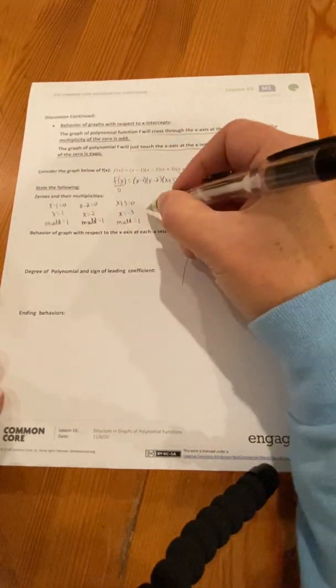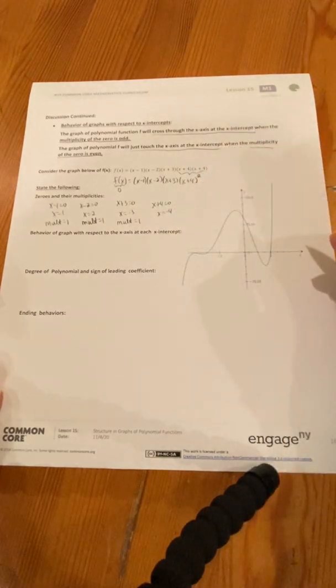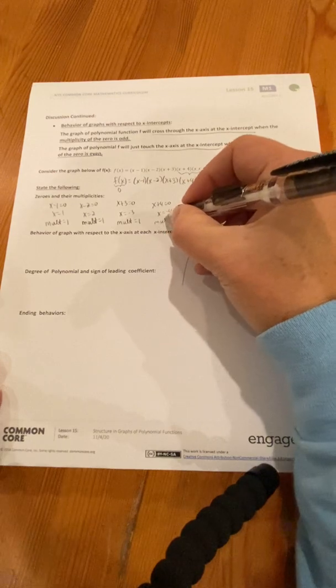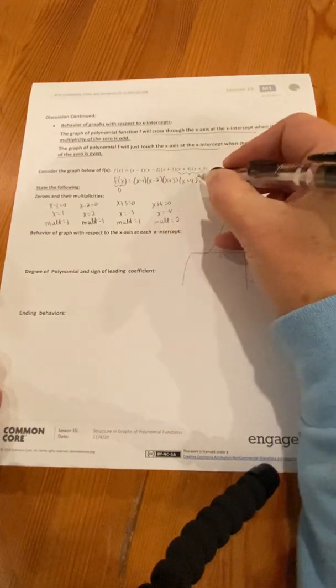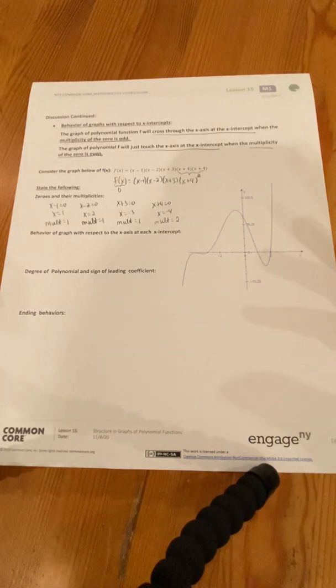And then we've got x plus 4 that we'd set to 0, which would give us an x value of negative 4. But this has a multiplicity of 2, because that factor occurred twice. The power on the factor we have is a 2, so that means the multiplicity is 2.